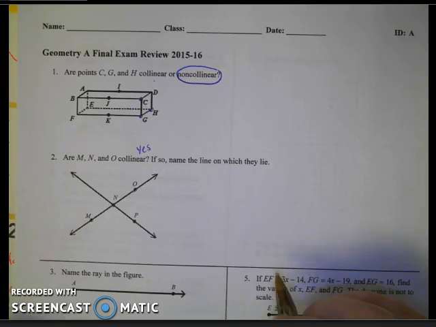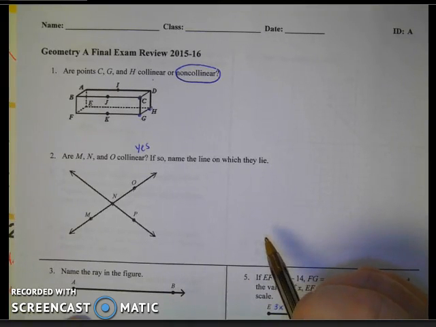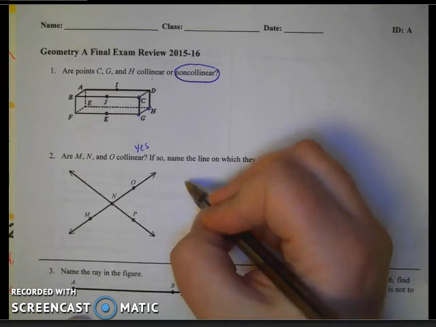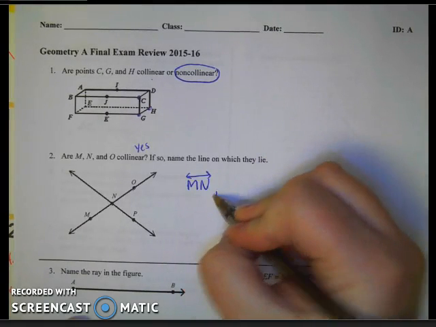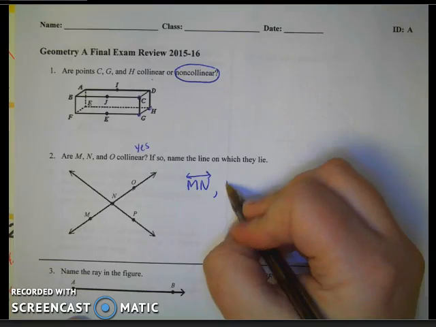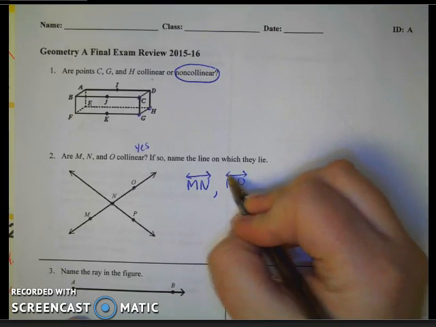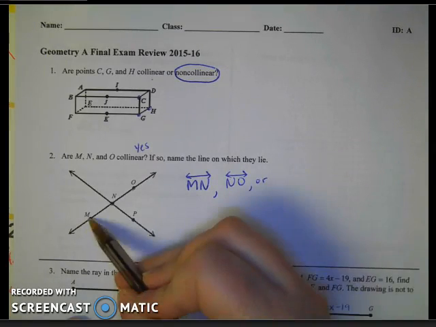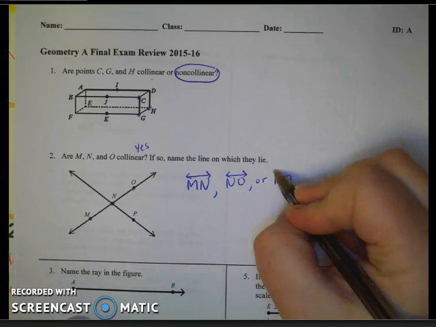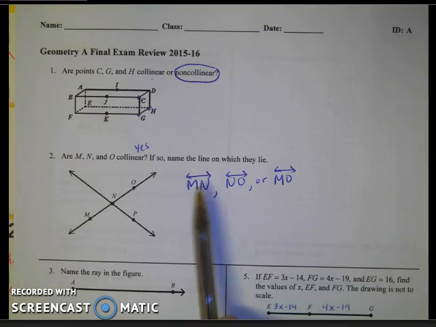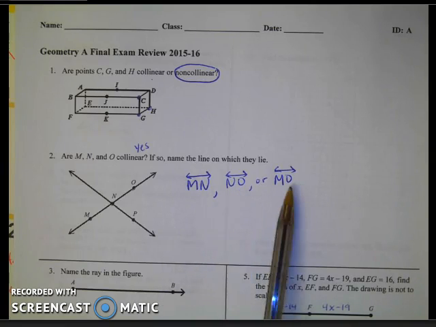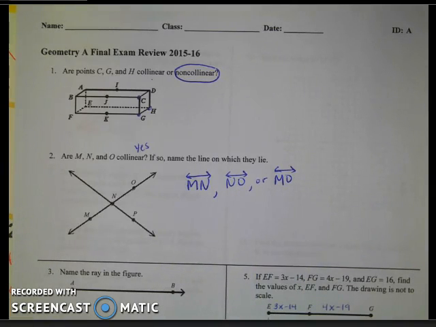We name a line with 2 points on that line. So we could name this line MN, or we could call it NO, or we could call it MO. As long as you have one of these options, and MN is the same as NM for a line, or ON or OM, any of those would be correct answers.